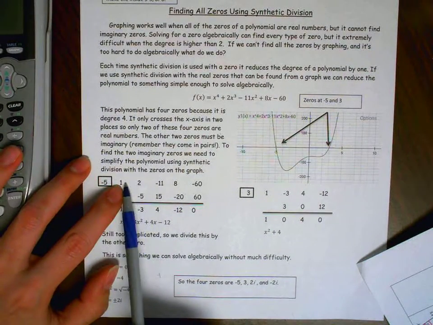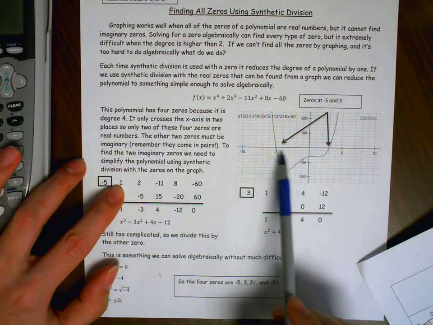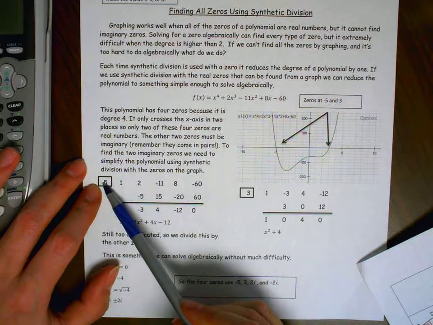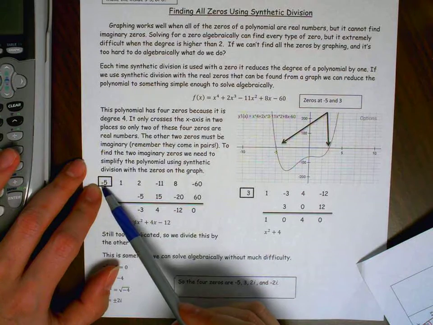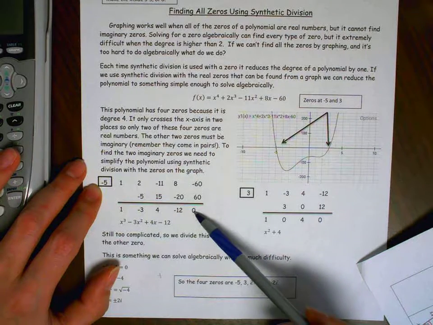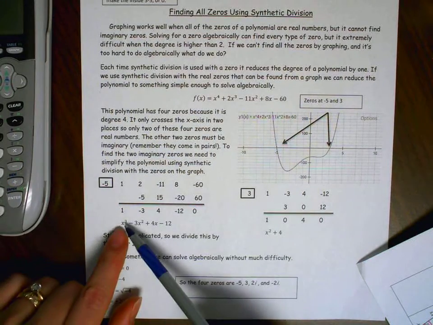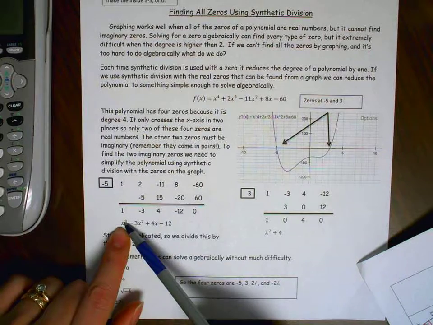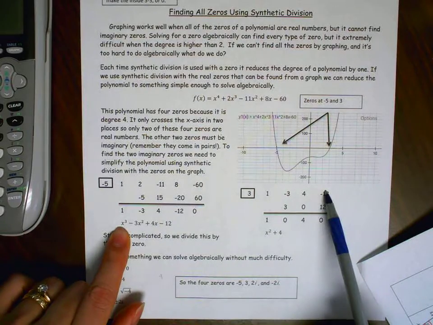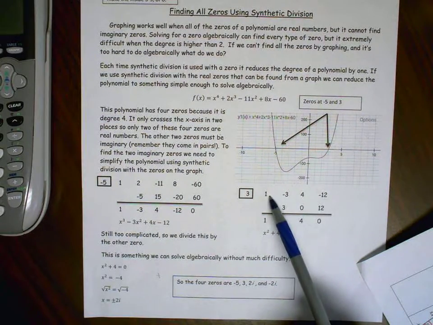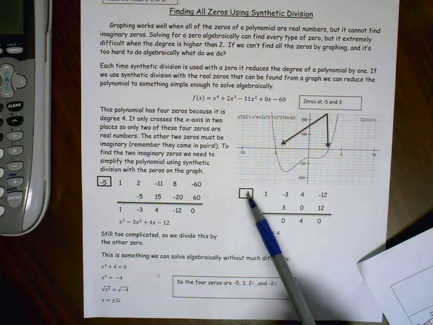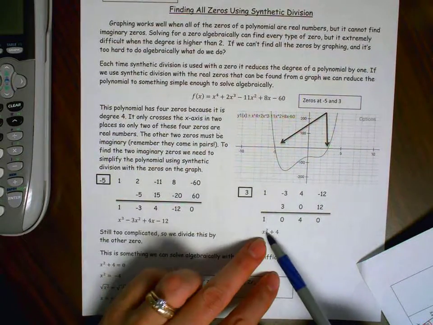I put all of my coefficients here, and I can see one of the zeros is -5, so I'm going to put -5 out there. I know that that's a 0, which means I need to get a 0 here. If I don't get a 0 remainder, I made a mistake, because I know that it is a 0, because I can see that on my graph. So I do synthetic division, I get it down to x cubed. Not small enough, I need to get it smaller. So I do it again, and I can see that I have a 0 at 3 as well, so I'm going to use that. Now I have it down to x squared plus 4.